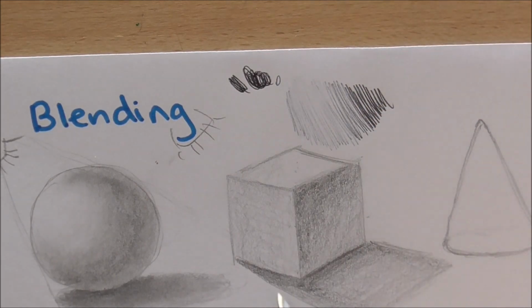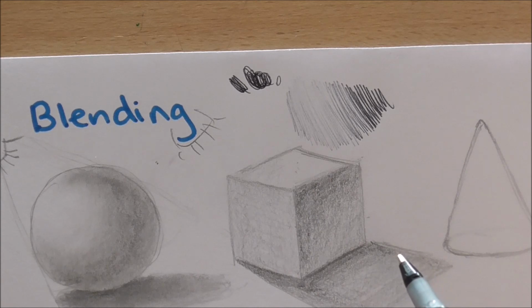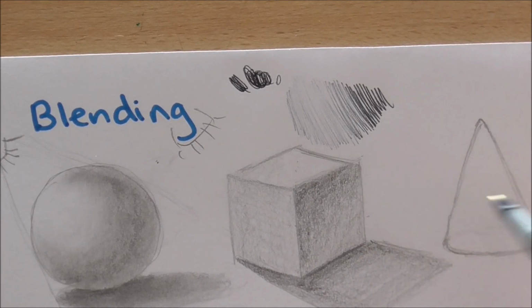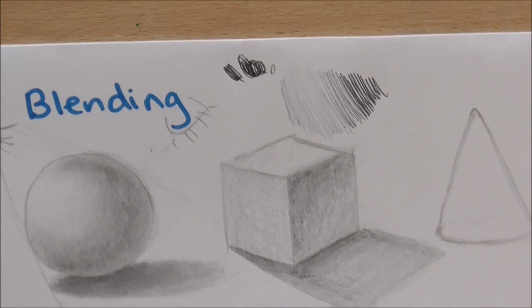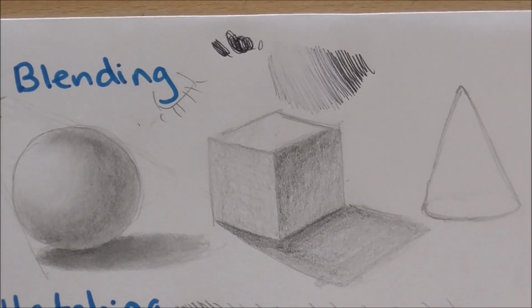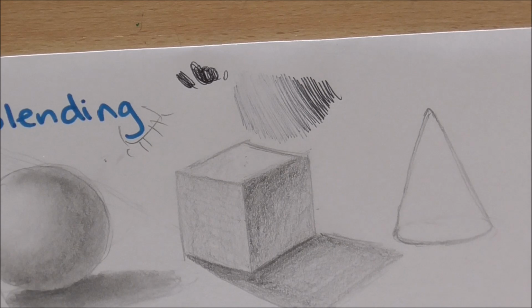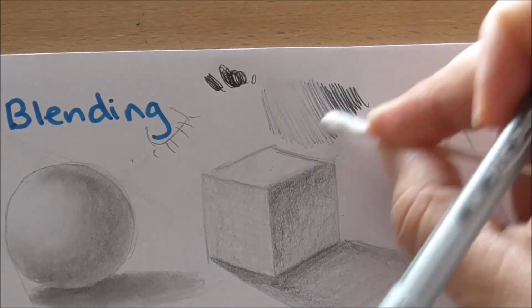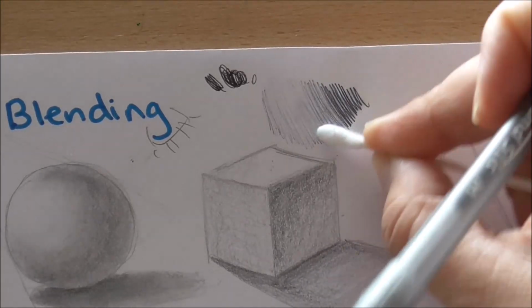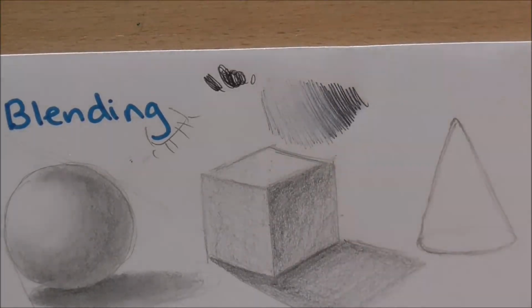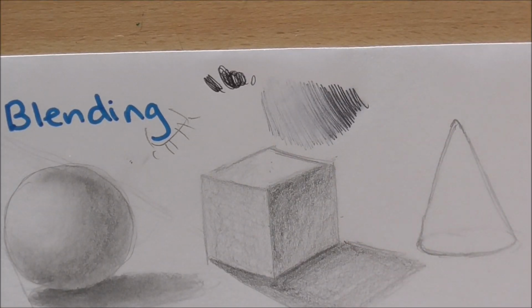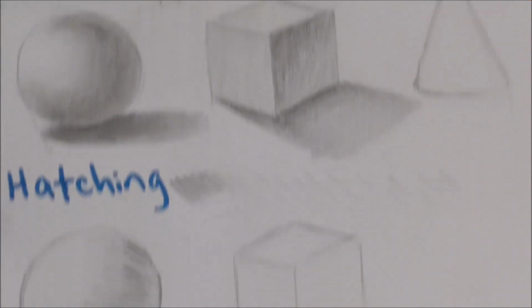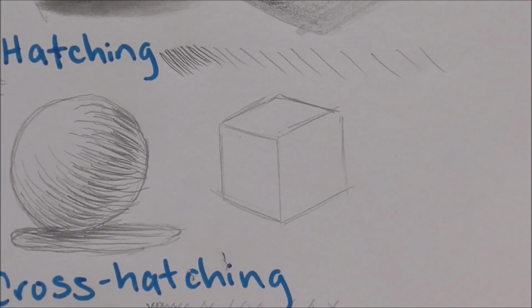So essentially I could have shaded this with the pen. Maybe I'll do that with the cone so you can see what it does. You just can't really smudge that well. I mean, you can kind of smudge the pen, but you'll still have lines and streaks. Okay, so let's look at our hatching here.